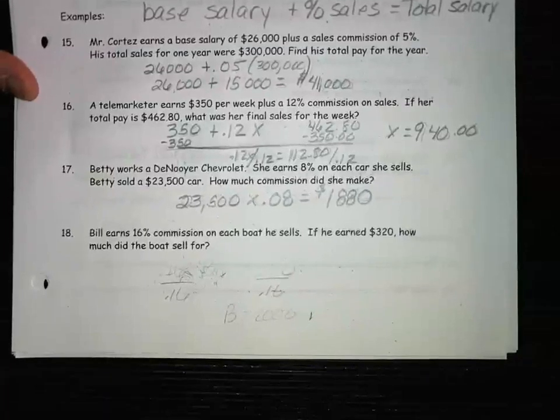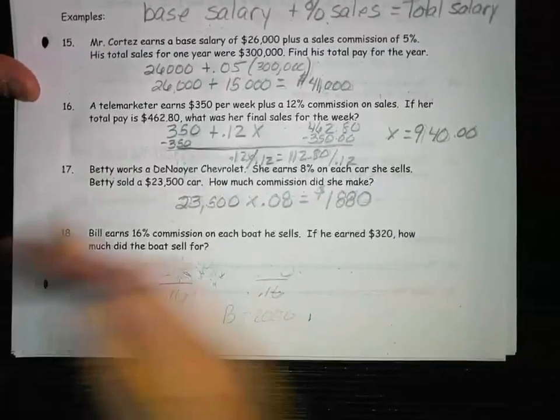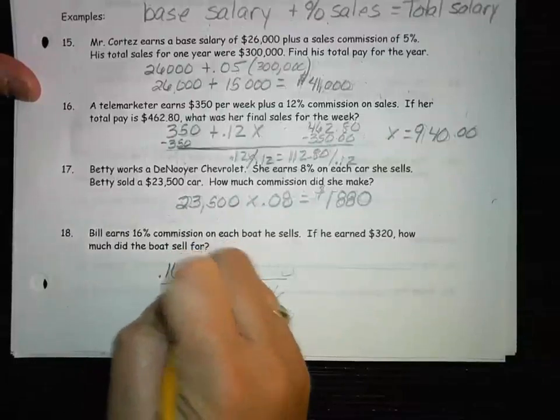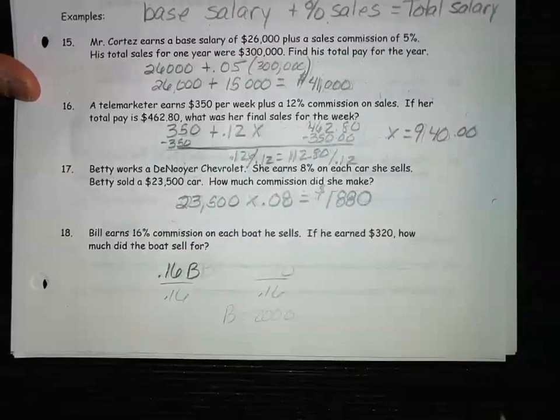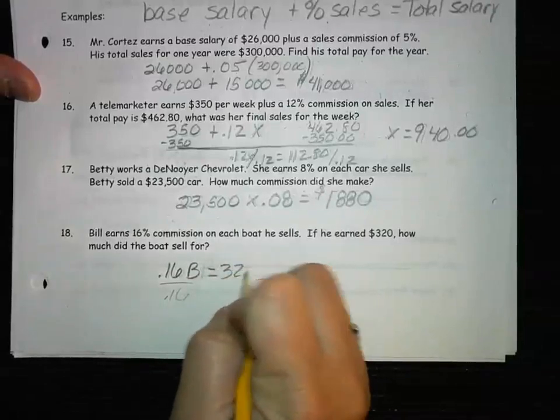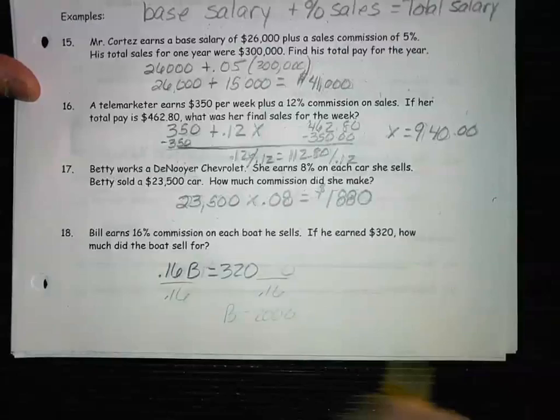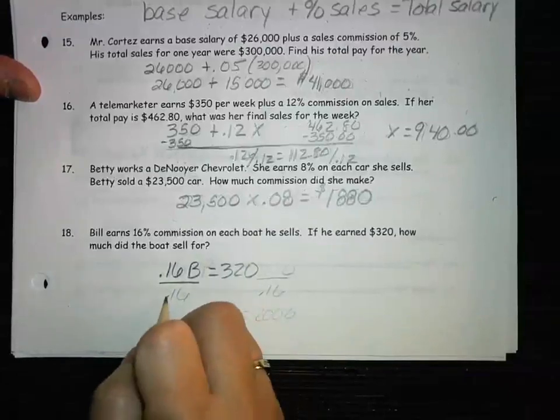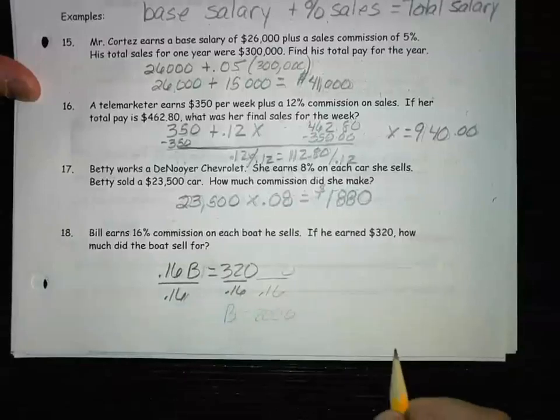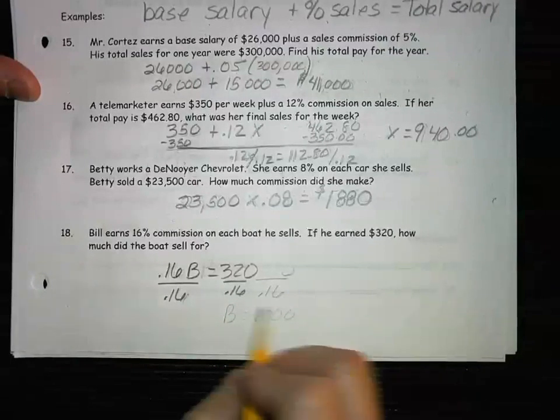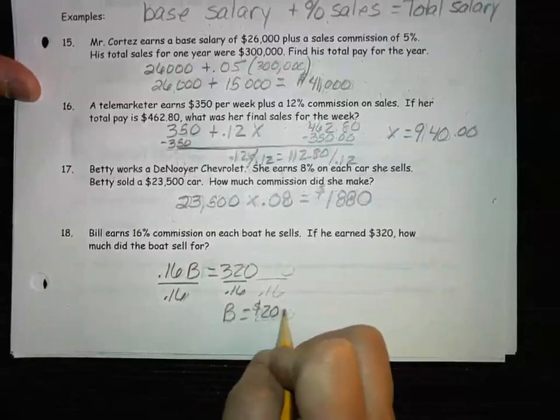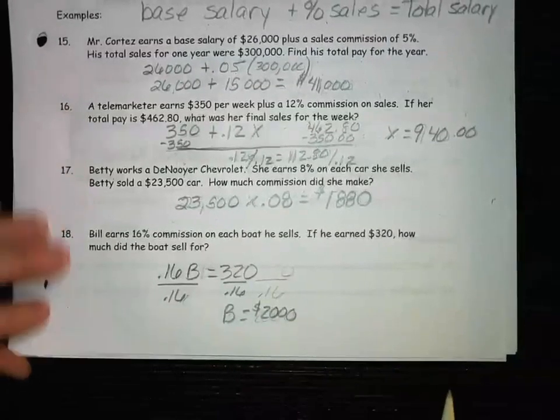Number 18, Bill earns 16% commission on each boat that he sells. So 16% times the cost of the boat. If he earned $320, how much was the boat? What was the cost of the boat? Well, we divide both sides by 0.16. 320 divided by 0.16, and that boat cost $2,000.